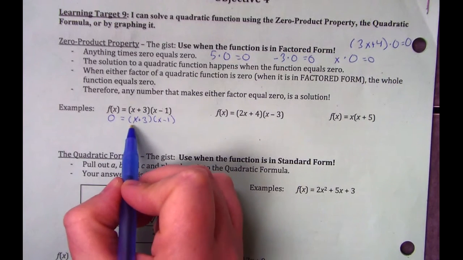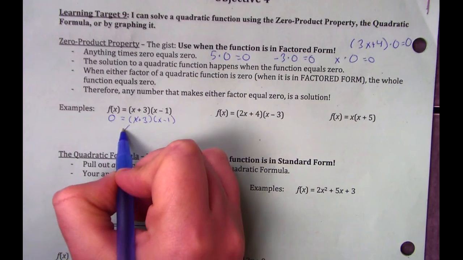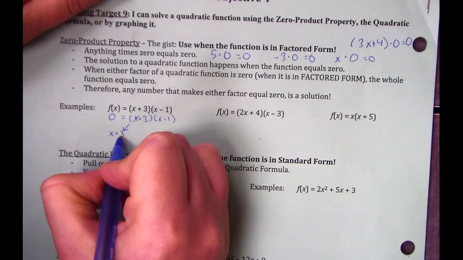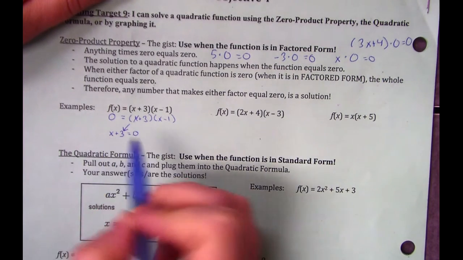So if I can figure out what I need to plug into x to make this 0, then I get my first solution. So what do I need to plug into x plus 3 to make it equal 0? What does x have to be to make this 0?